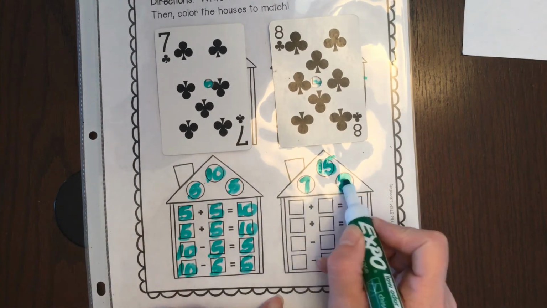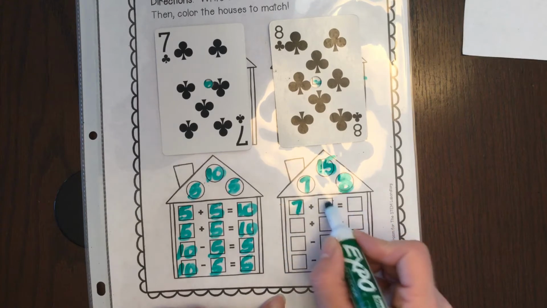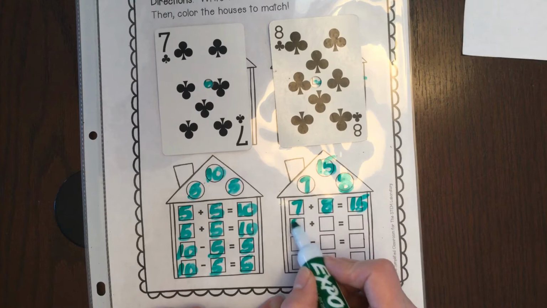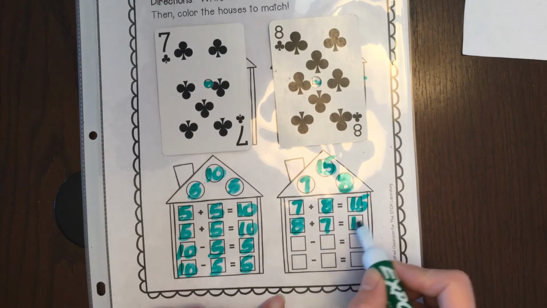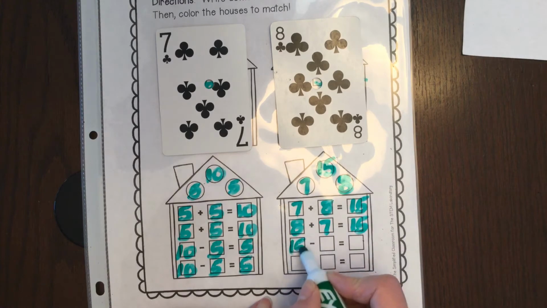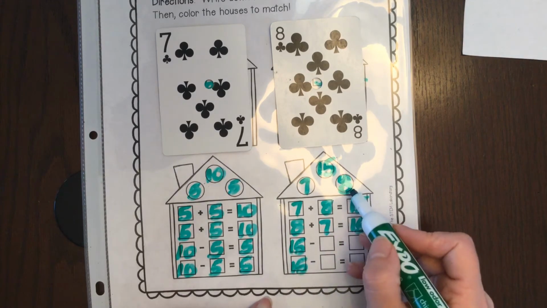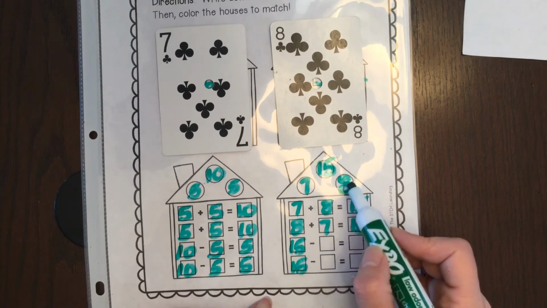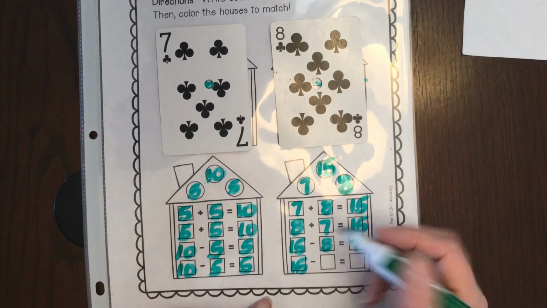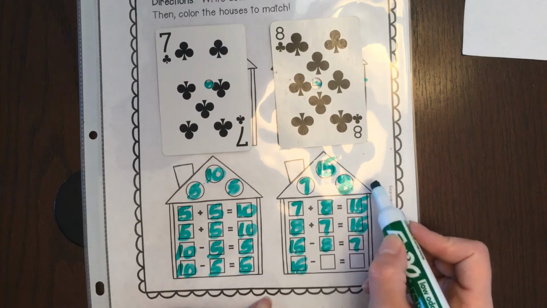My two adding equations use the small numbers. 7 plus 8 equals 15. And 8 plus 7, working backwards, equals 15. In my subtraction, it's my biggest number first, 15. Take away one of the smaller numbers. So 15 take away 8 equals 7. And 15 take away 7 equals 8.